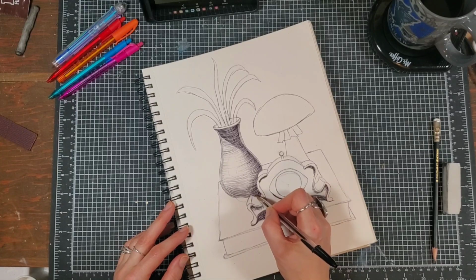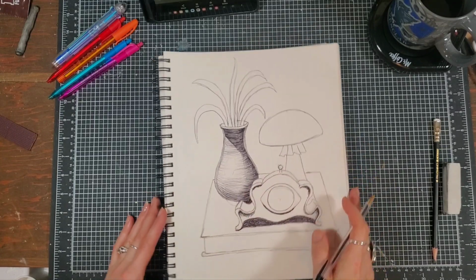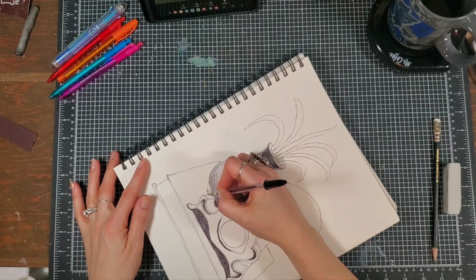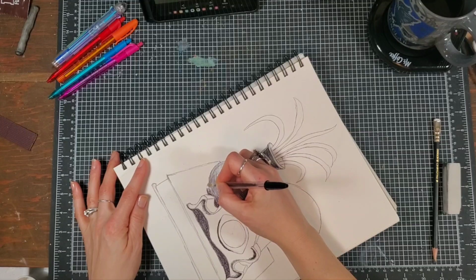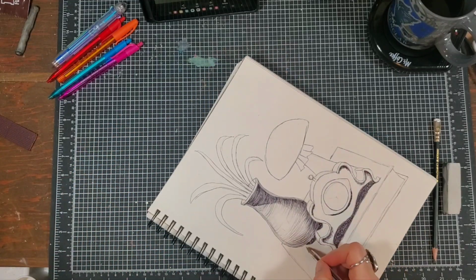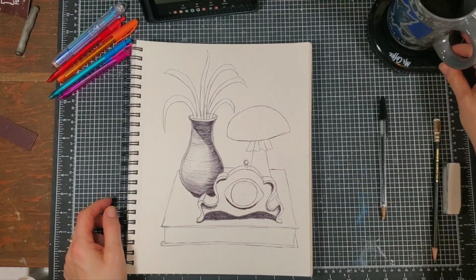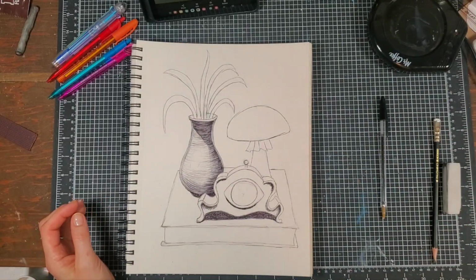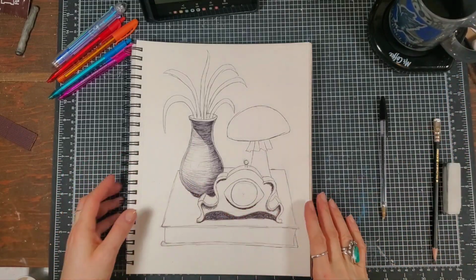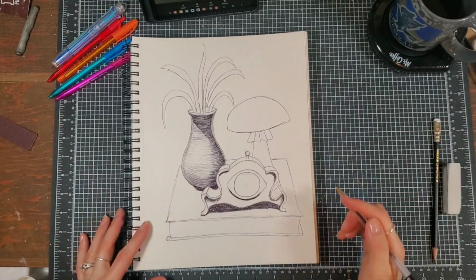Get it as dark as I can. And that shadow anchors it to the surface that it's sitting on.